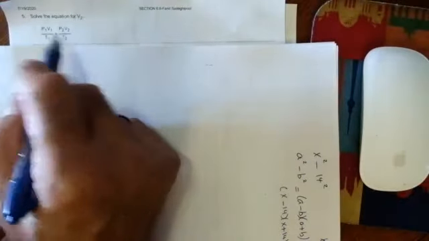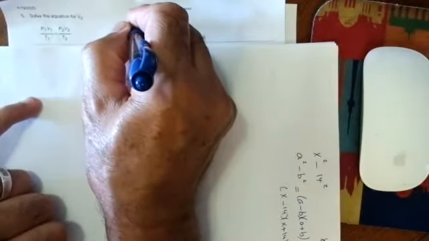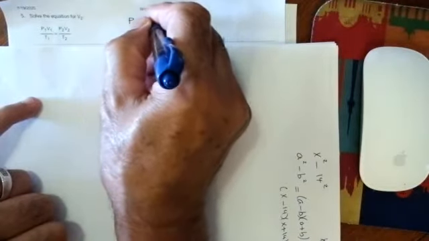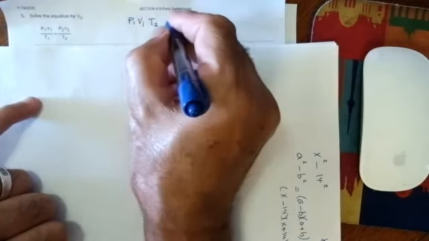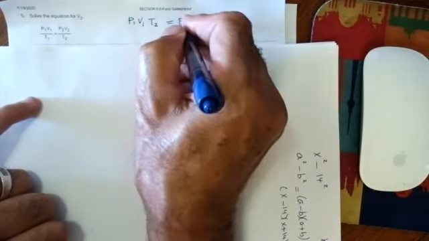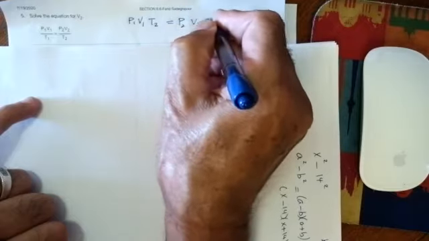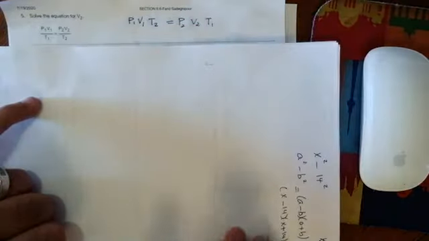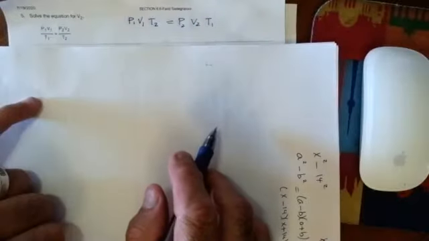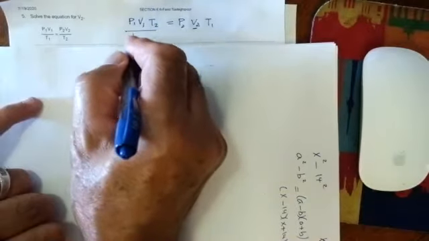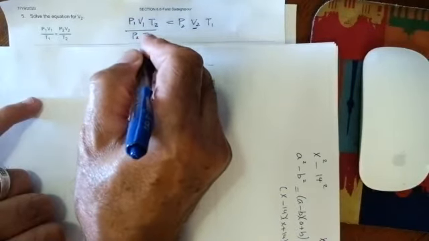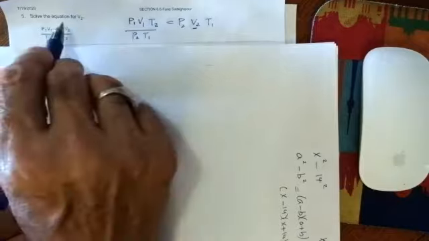Okay. So when I cross multiply, this is what I have: P1, V1, T2 equals P2, V2, T1. When you cross multiply these two, that's what you get. But since I want to solve for V2, then I divide both sides by P2, T1. I want to solve it for V2, right?